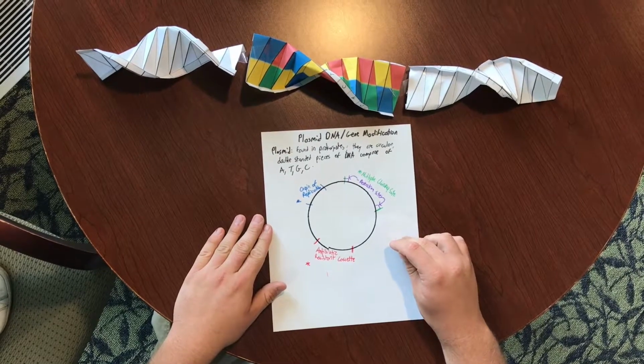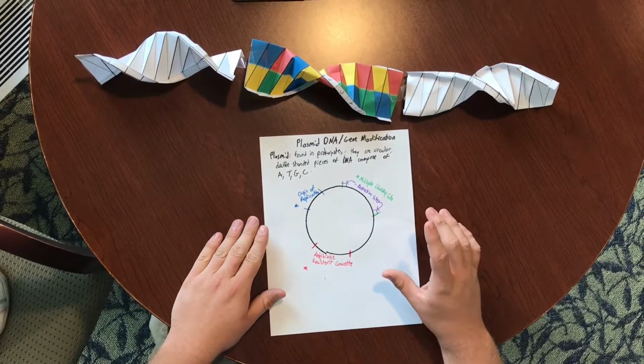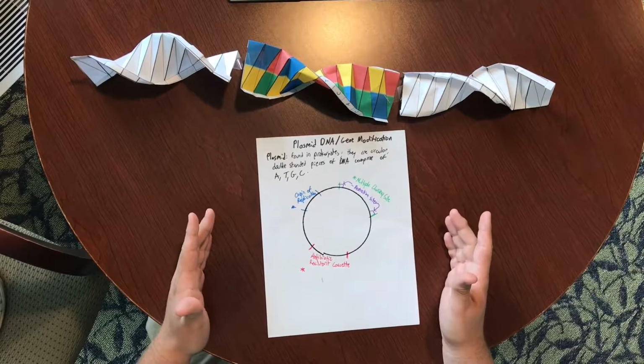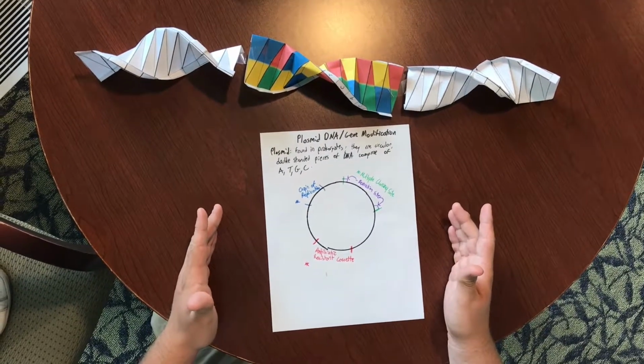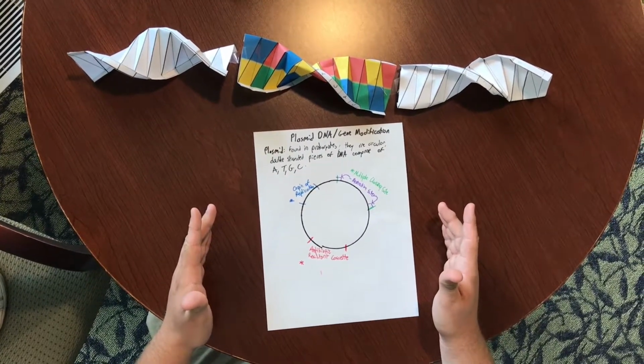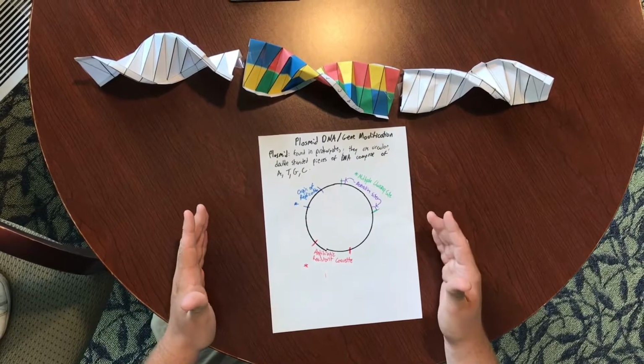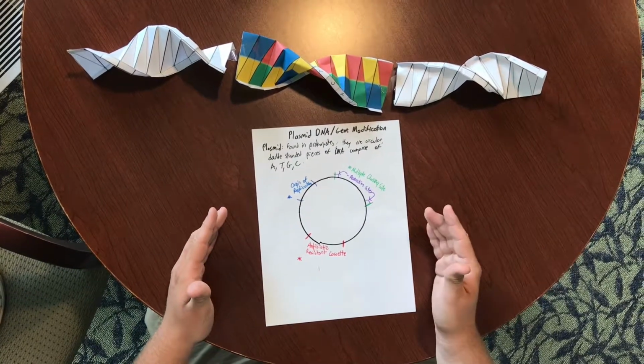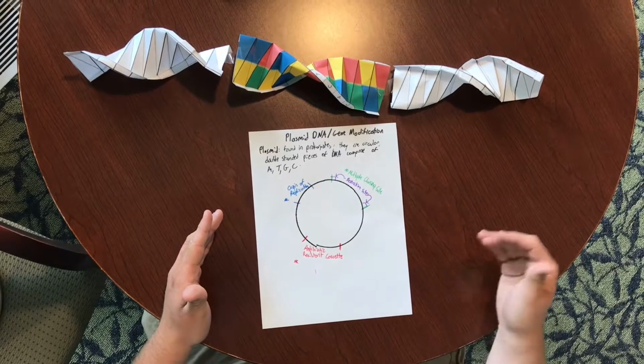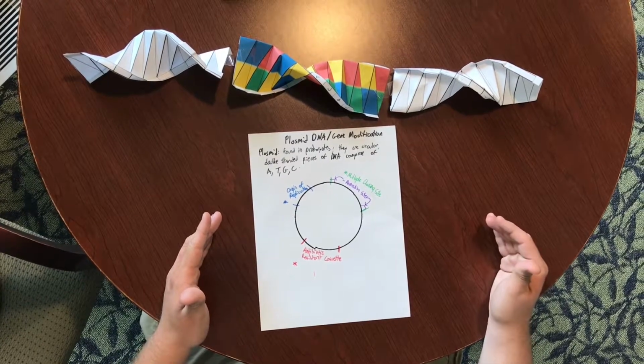Agrobacterium normally will bind to pollen on the plant Arabidopsis, or just on any plant. And one thing that they like to do, naturally with their own DNA, is they take their DNA and transfer it over into the plant's genome.